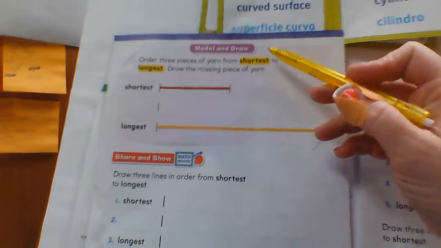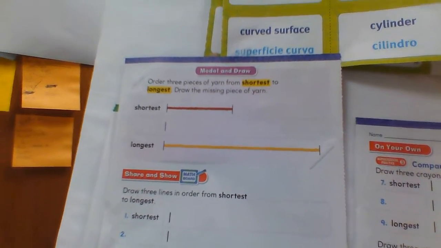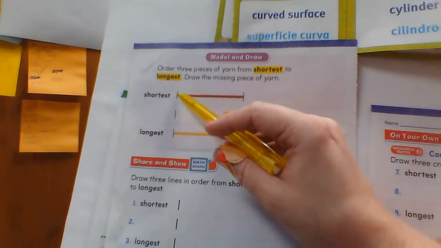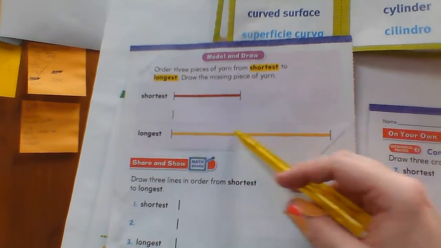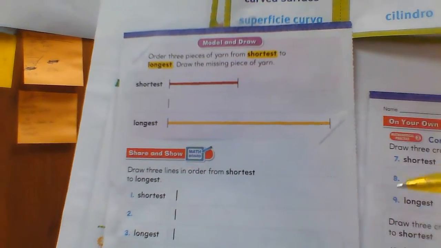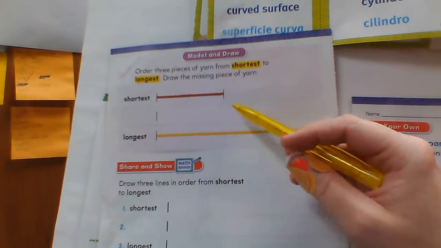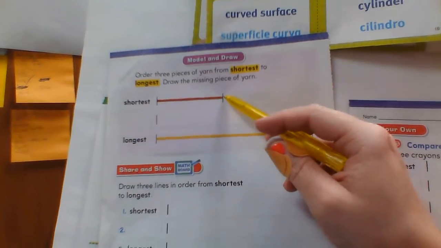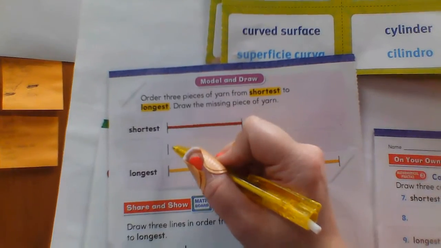If you take a look here, it says order 3 pieces of yarn from shortest to longest. Draw the missing piece of yarn. At the top, I see the red yarn and it says shortest. At the bottom, I see a yellow yarn and it says longest. In the middle, they want us to draw one that is longer than the shortest, but shorter than the longest. It's going to be longer than the red yarn. So I'm going to start drawing.